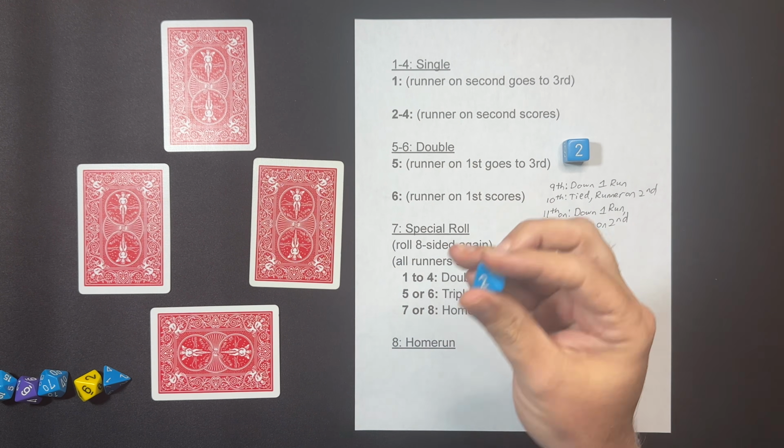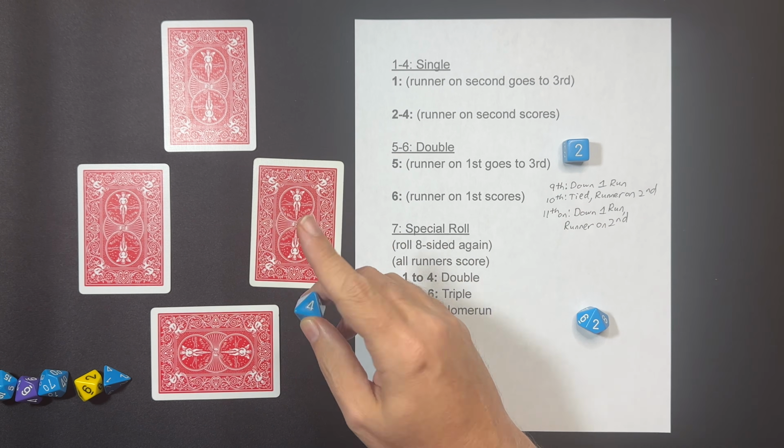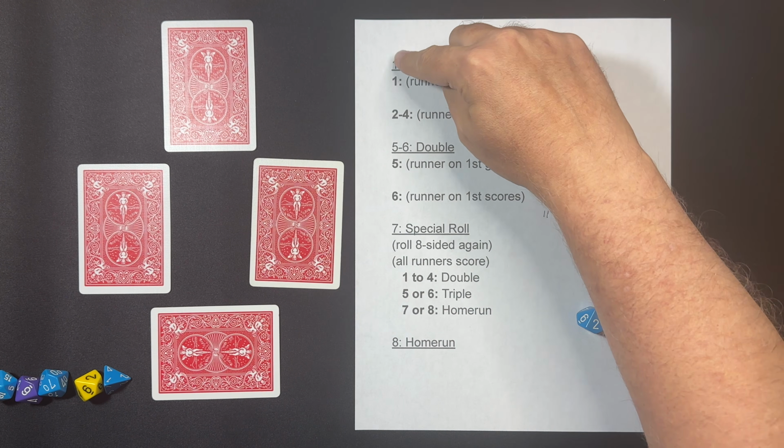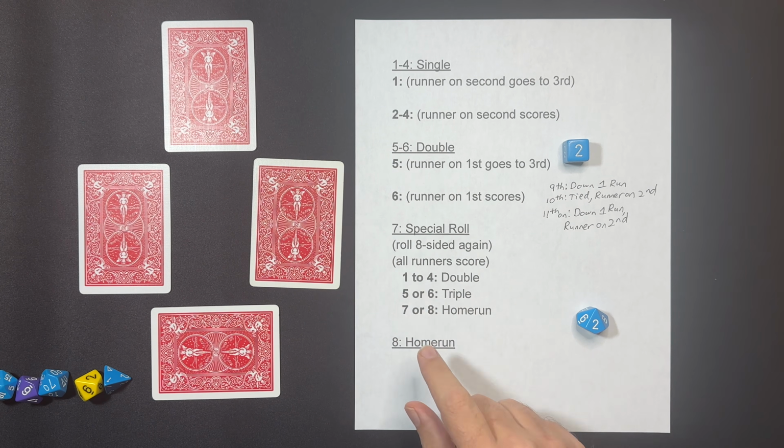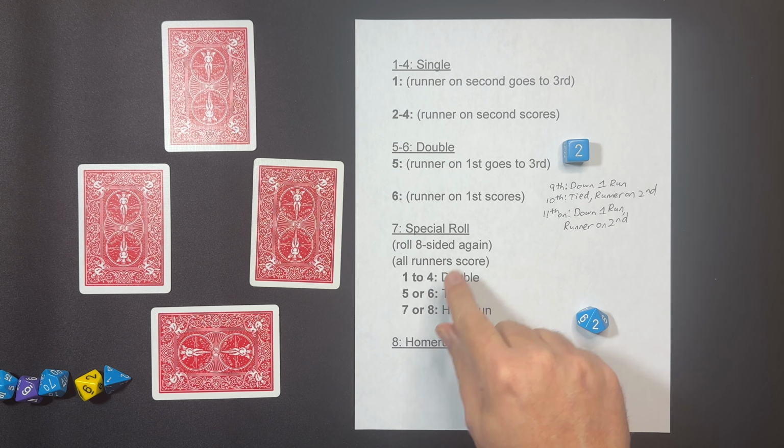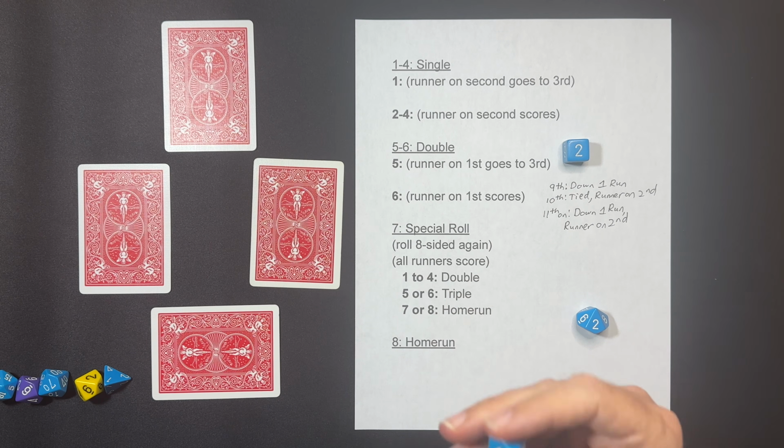So you're going to roll the 8-sided die again. So 8-sided, 10-sided, 8-sided. If you roll a 1 to 4, you get a single. If you roll a 5 to 6, you get a double. If you roll a 7, you have a special roll to see if you get a double, triple, or home run. You basically roll it again.